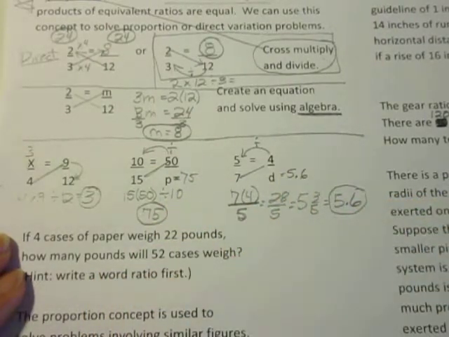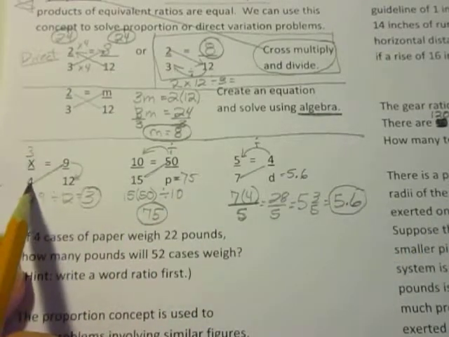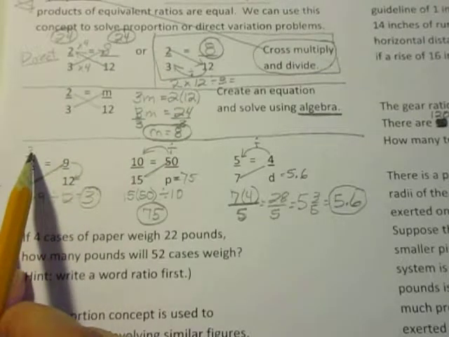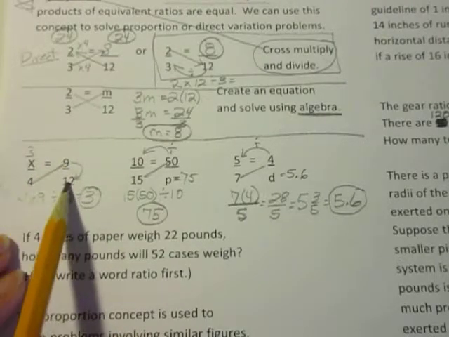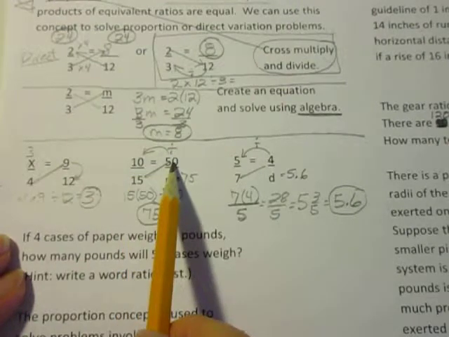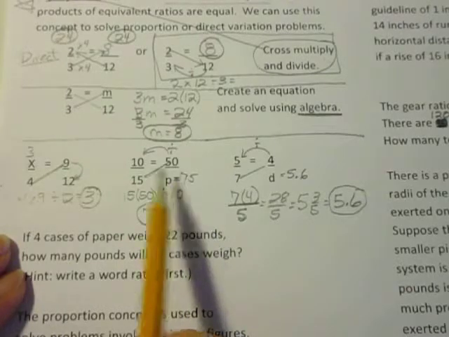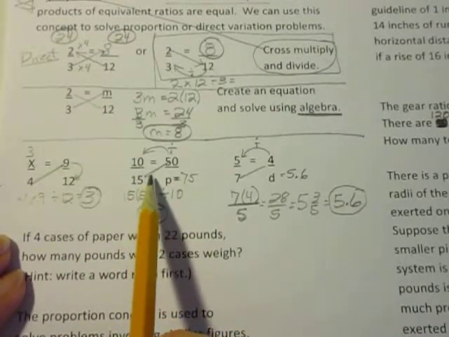Okay, so going back, and I know it's kind of cluttered, but looking at 3 over 4 is equivalent to 9 over 12. Look at the pattern, the movement with my numerator. 3 increased to 9. My denominator increased to 12. Here, my numerator increased to 50. My denominator increased to 75. So notice in both of those cases, both the numerator and the denominator both increased.